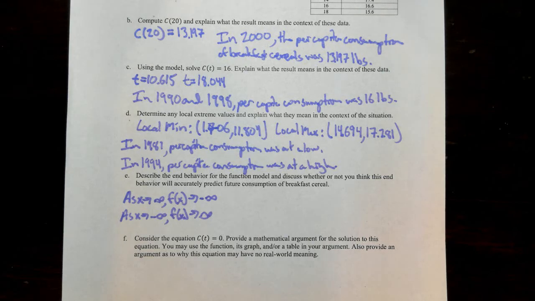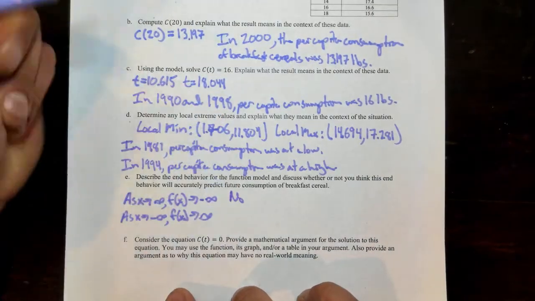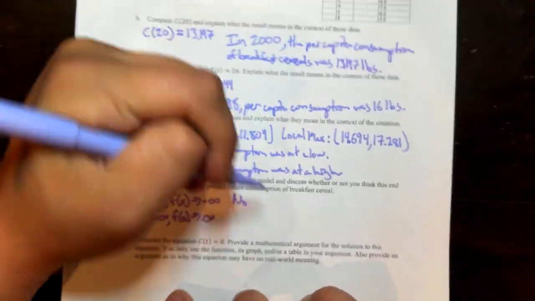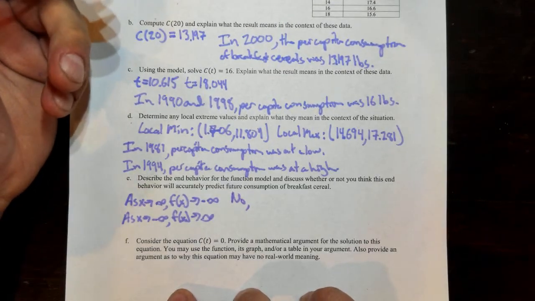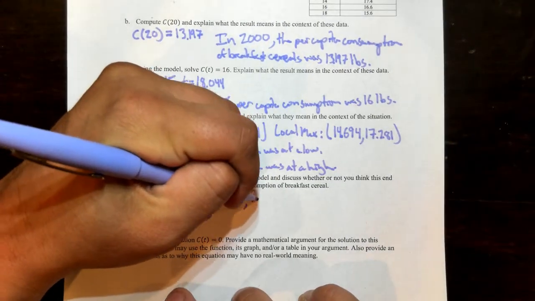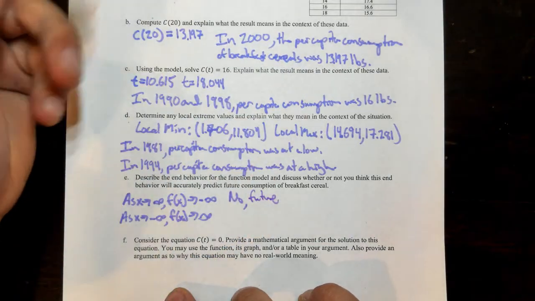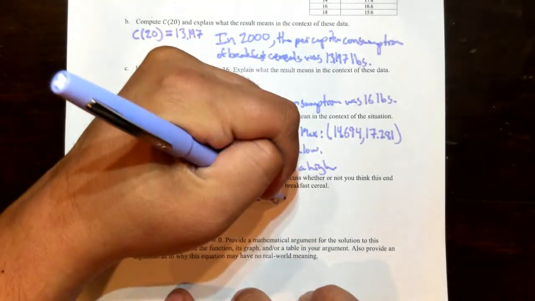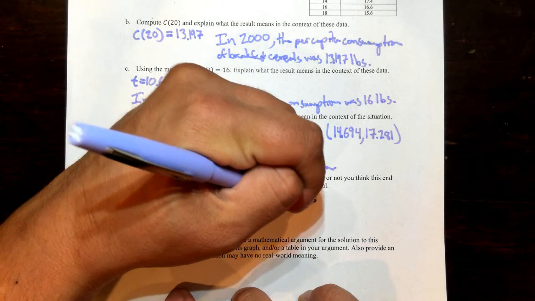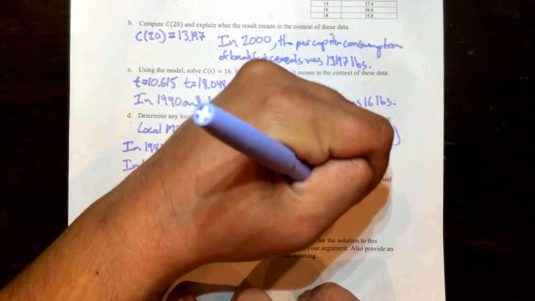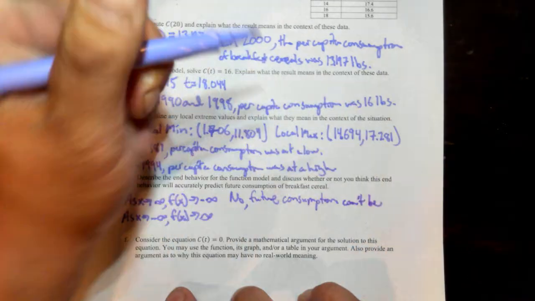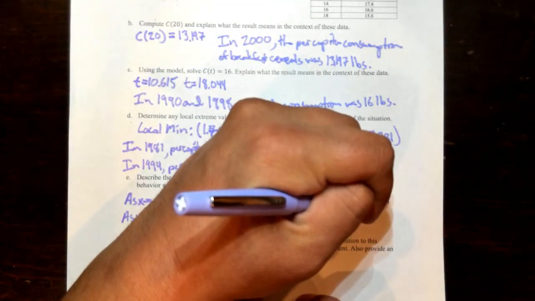Let's see. Do you think this end behavior will accurately predict the future consumption of breakfast cereal? No. Because future consumption can't be infinity or negative infinity.